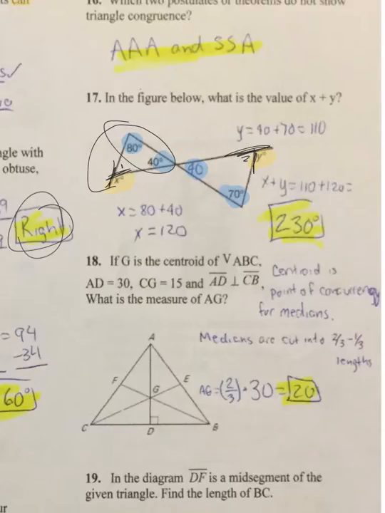X is 80 plus 40, which is 120. Y is 40 plus 70, which is 110. If you realize that, you take them, add them together, and get 230.